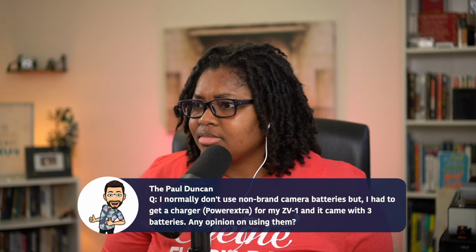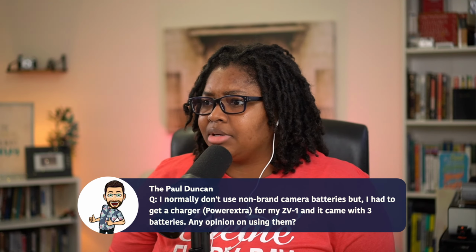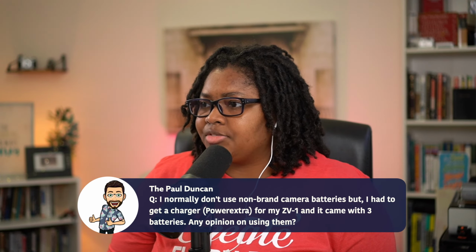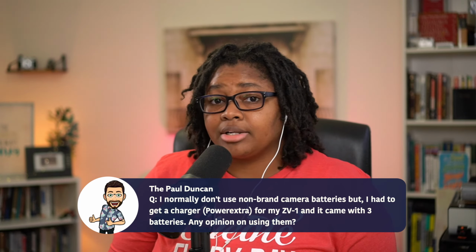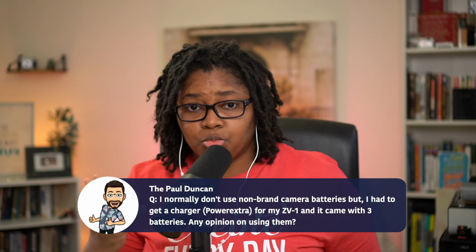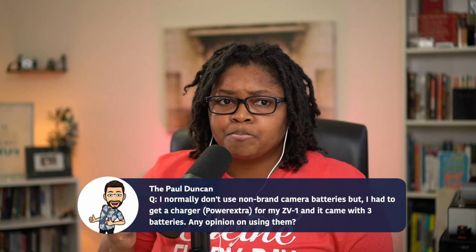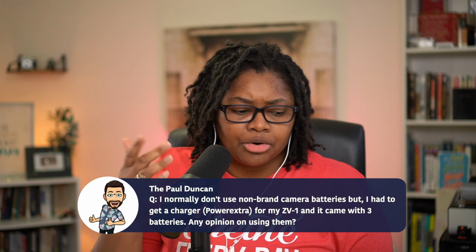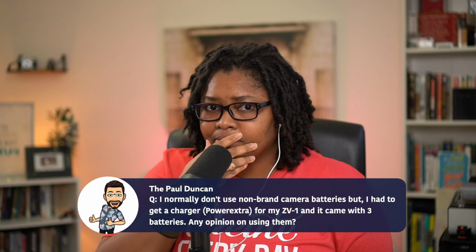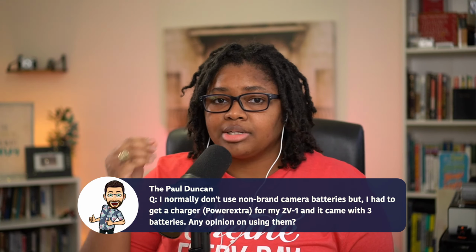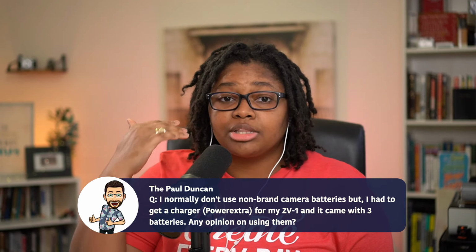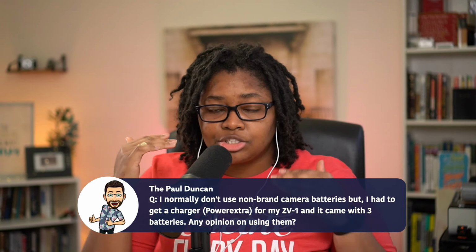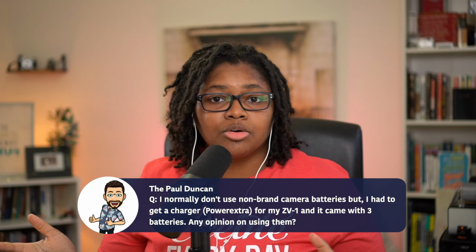All right. I normally don't use third party camera batteries, but I had to get a charger. The ZV-E10 came with 3 batteries. Any opinion on using them? I don't. I have some because what I bought, I think I showed it last week, was the dual-side charger. I think it was Power Extra, or it could have been Neewer. Whatever it was, it was third party. I just wanted the charger. You're not going to find any Sony ones like that, so that's why we have to go third party.